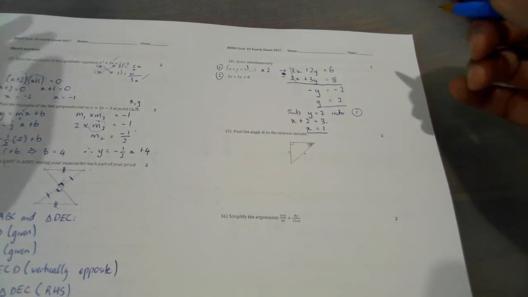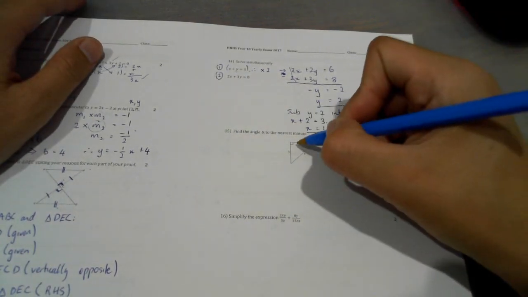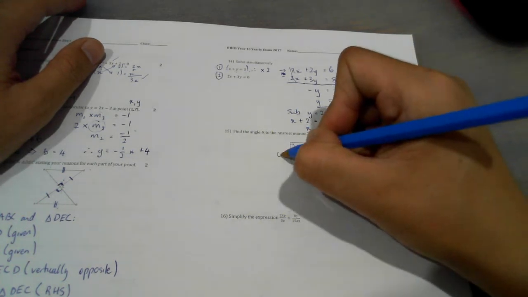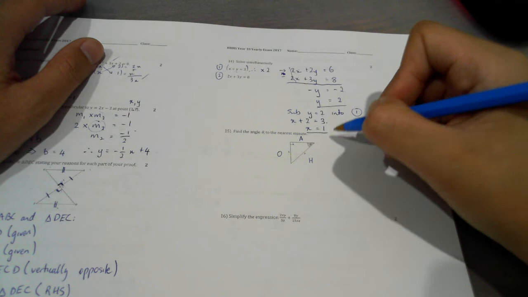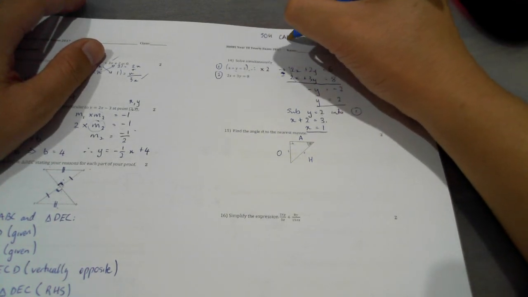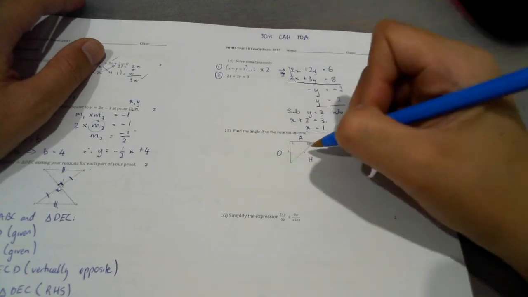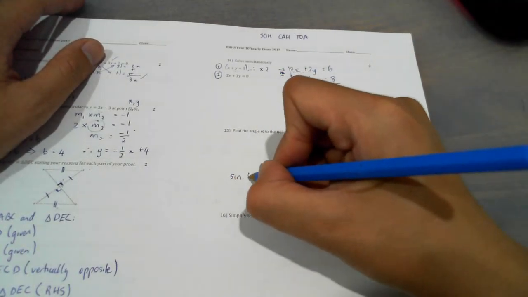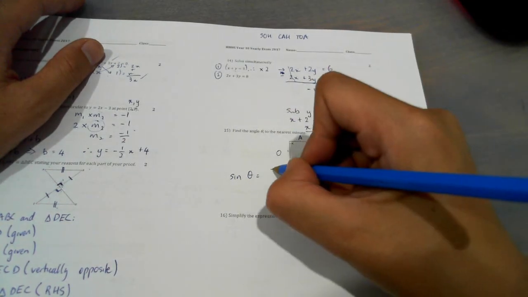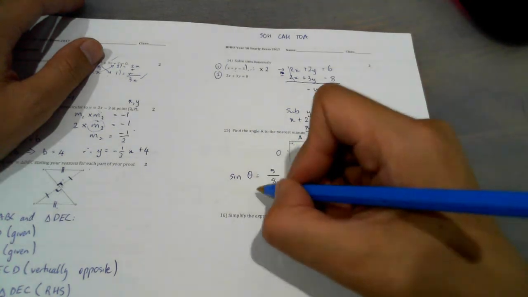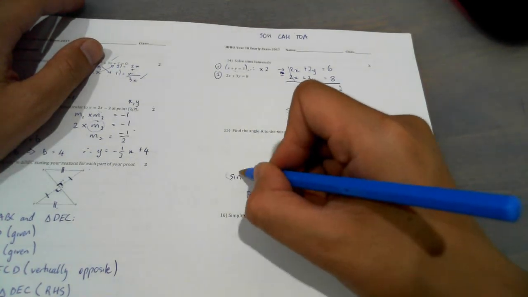Okay, find the angle theta to the nearest minute. Once again, opposite the right angle is my hypotenuse. This is my opposite, that's my adjacent. So SOHCAHTOA, feel free to write it at the top of your page. I've got O and H, so I should be using sine. Sine theta equals 5/8. I want to find just theta, so I need to get rid of sine.